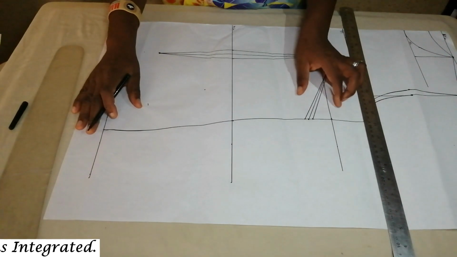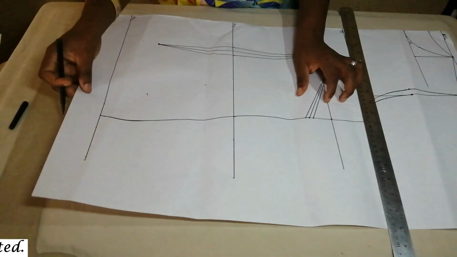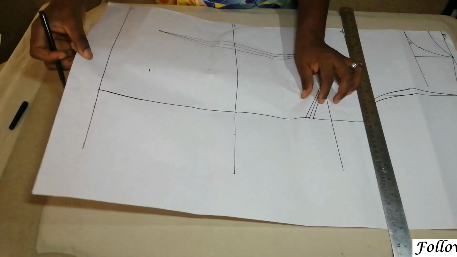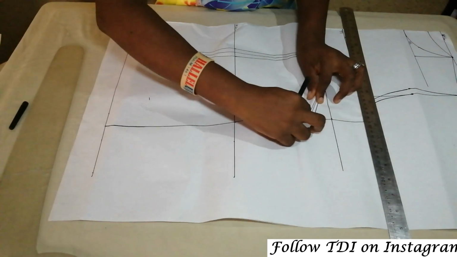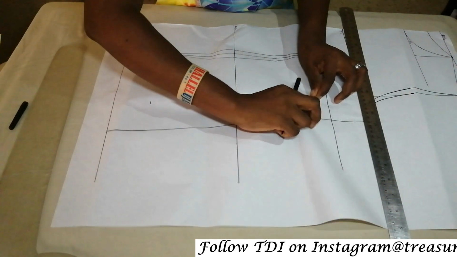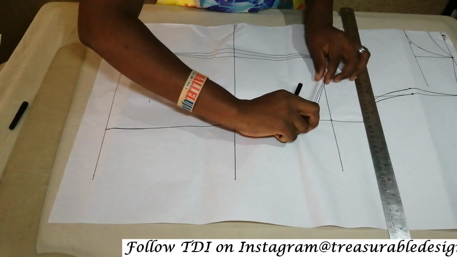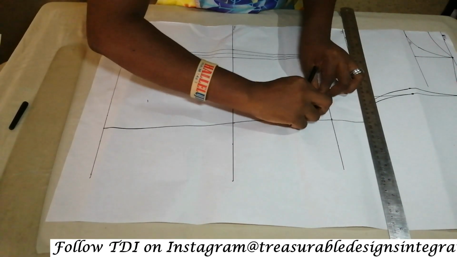So for instance, if you want to do any garment, any top or blouse or gown that does not need, you don't want to include this side dart, just close the dart this way. Close it.